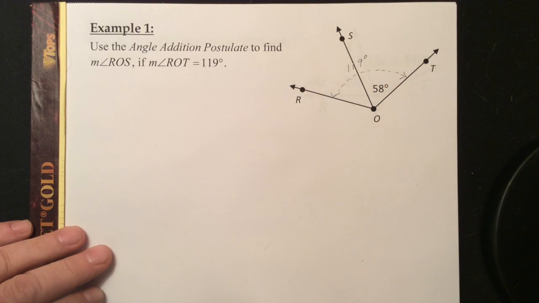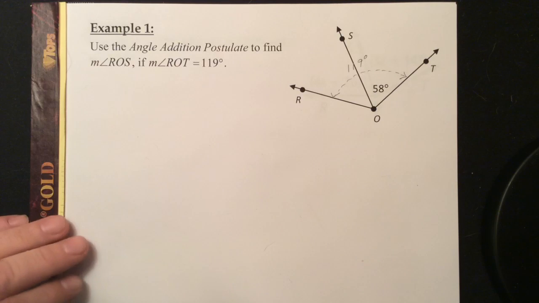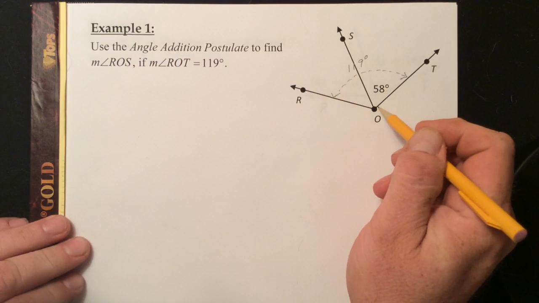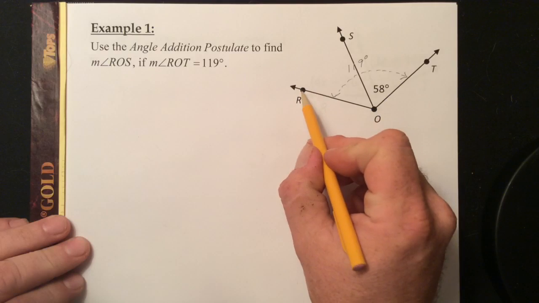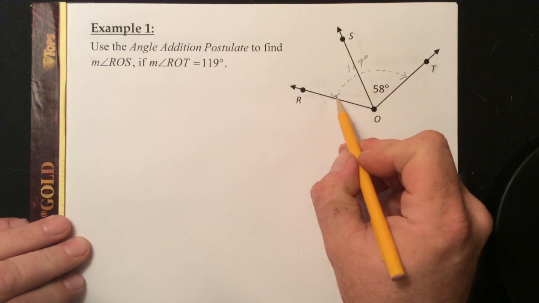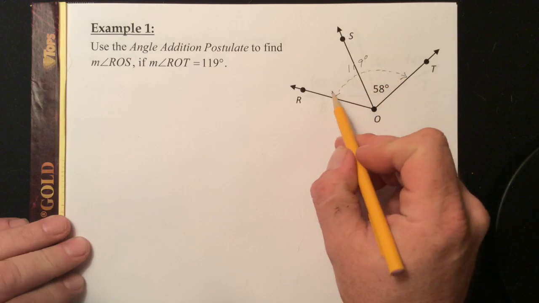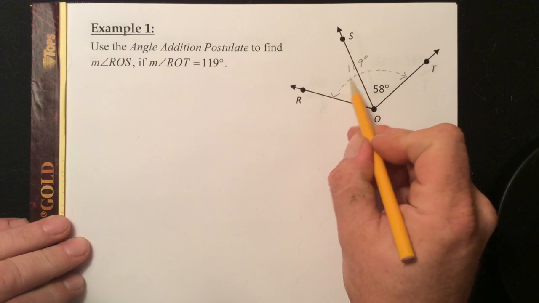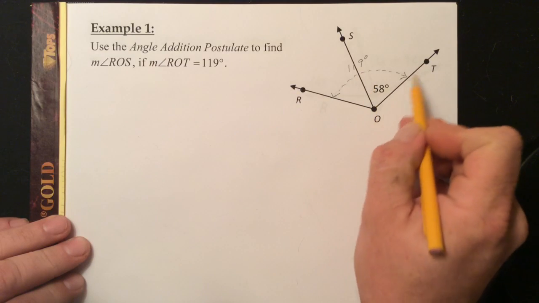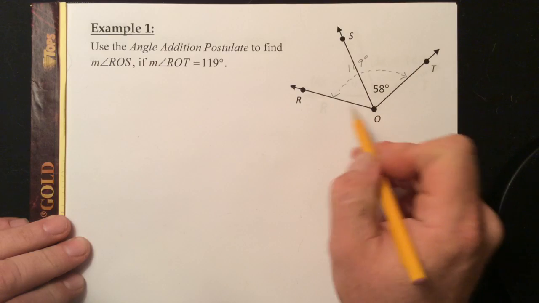In this example, you will apply the angle addition postulate using simple angle measures. So using the angle addition postulate, we know we're going to use it because we have two adjacent angles and we're given two of the three angle measures. We've got this one that contains both of them, and then we have one of them that's part of the bigger one.